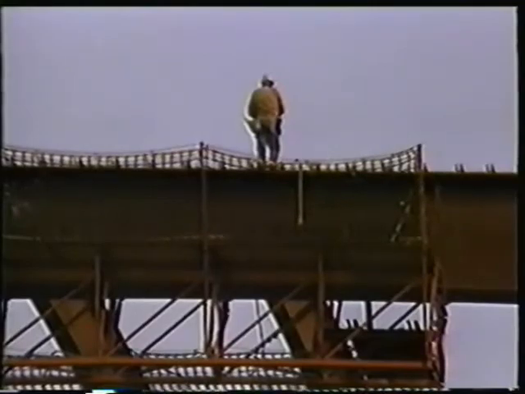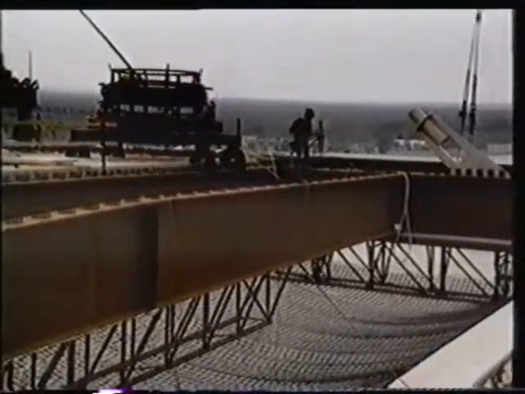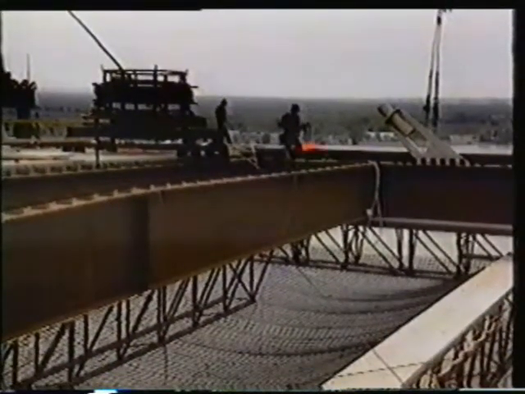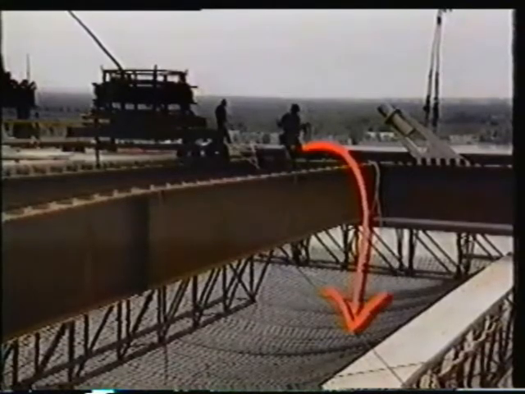Safety nets are designed to provide fall protection under and around elevated work sites, such as bridge construction. The net is there to catch the worker after a fall.